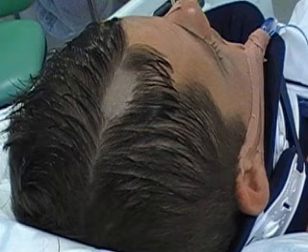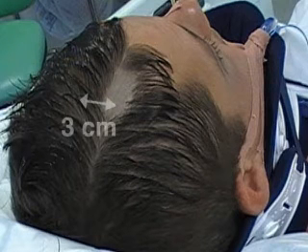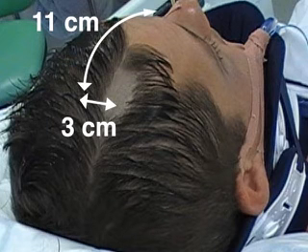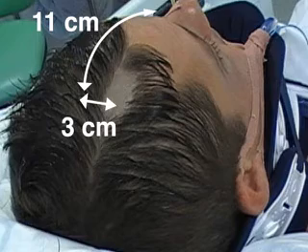The incision is made along the mid-pupillary line, 3 cm lateral to the midline to avoid the sagittal sinus, approximately 11 cm posterior to the nasion, and at least 1 cm anterior to the coronal suture to avoid the motor strip.